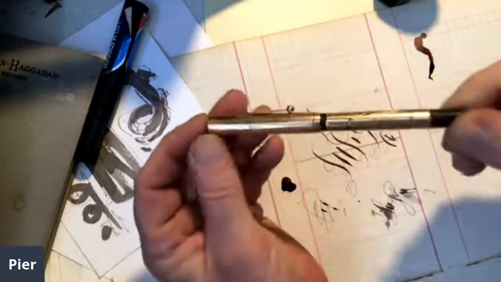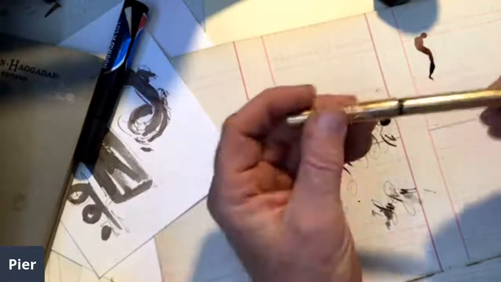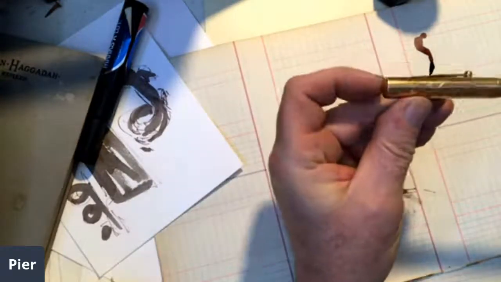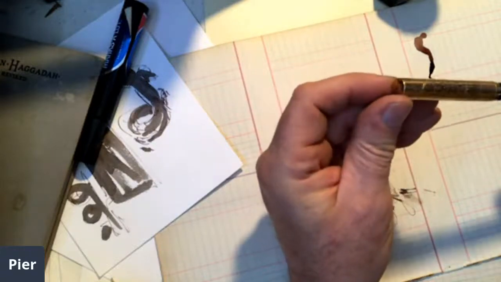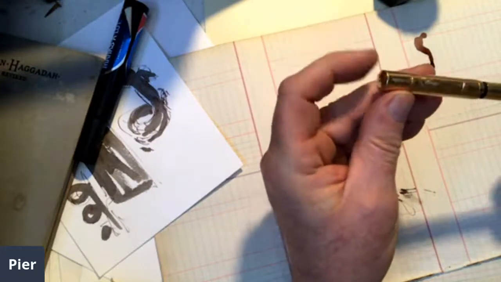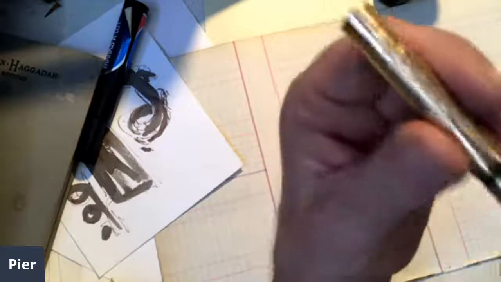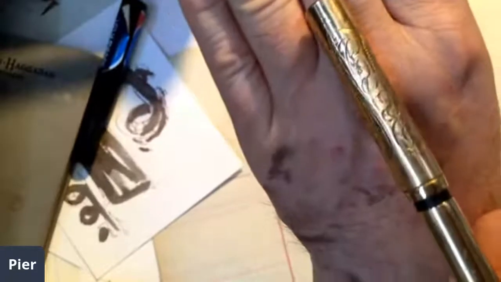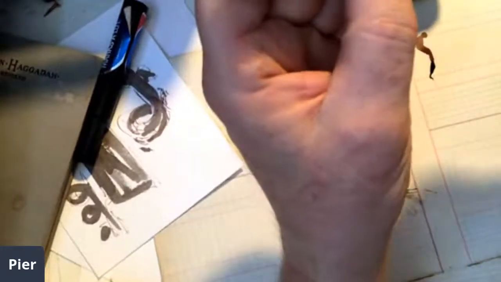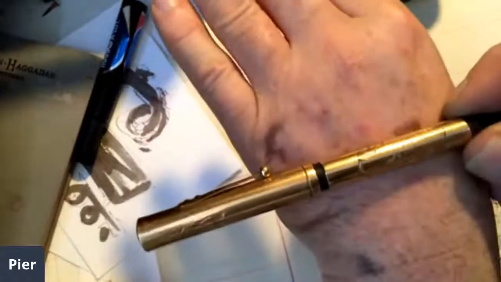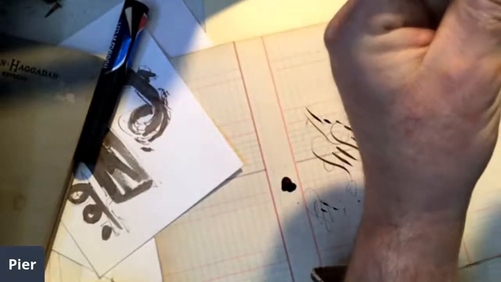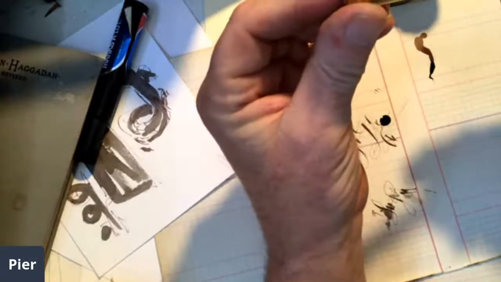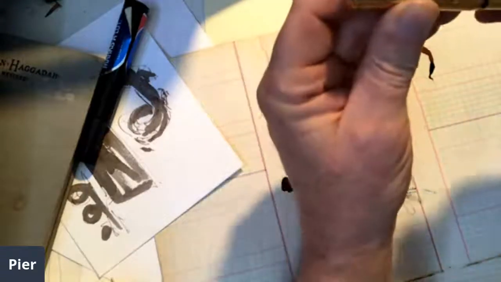Look at this lovely thing. This is a 512 with a rather elaborate engraving of initials up here and an equally, not quite so elaborate, banner with the 1907 engraved in it. So I presume it's a fancy bar mitzvah gift or something.